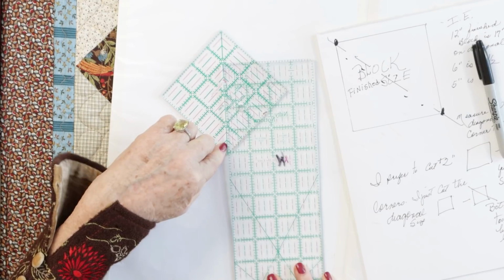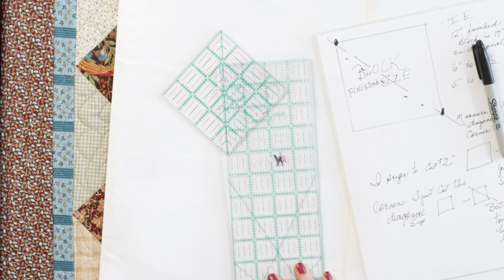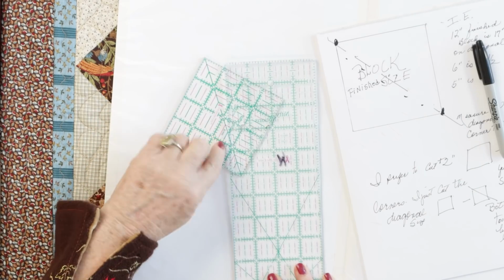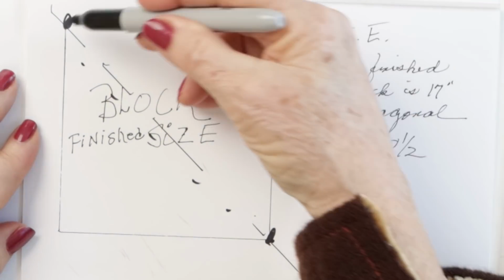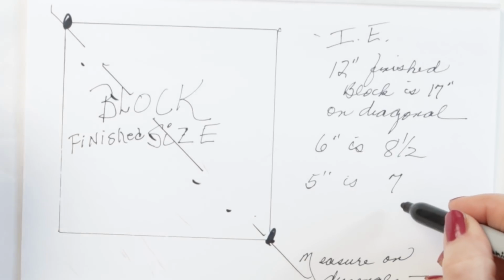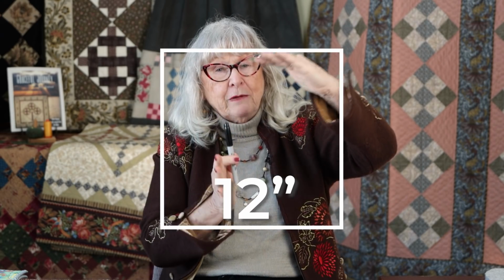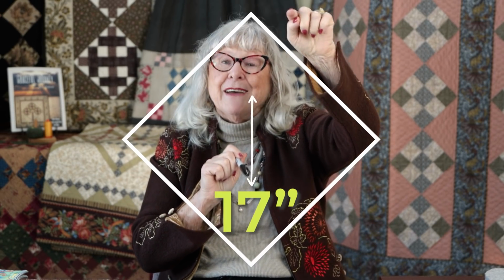So once I've determined what the diagonal is of what I'm after, first decision, what size is it? Go to a square ruler that's that size and go as large as you need to for that diagonal measurement. I come back to this and go, okay, I know that my 5-inch is 7. I already know that because I cut a lot of 5-inch, and plus I checked with my ruler. A 12-inch block, I turn 12-inch blocks on point quite often. The diagonal of 12 is 17. So if I turned a 12-inch block on point, went from there to there, it is 17.